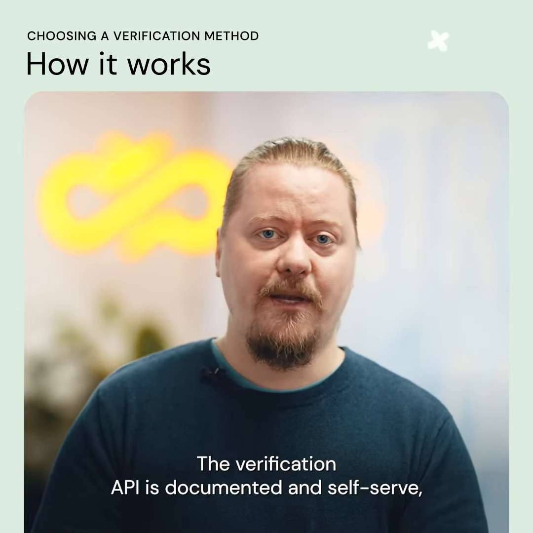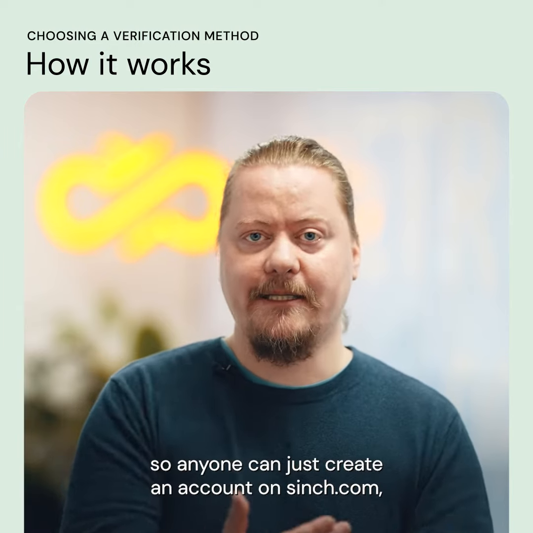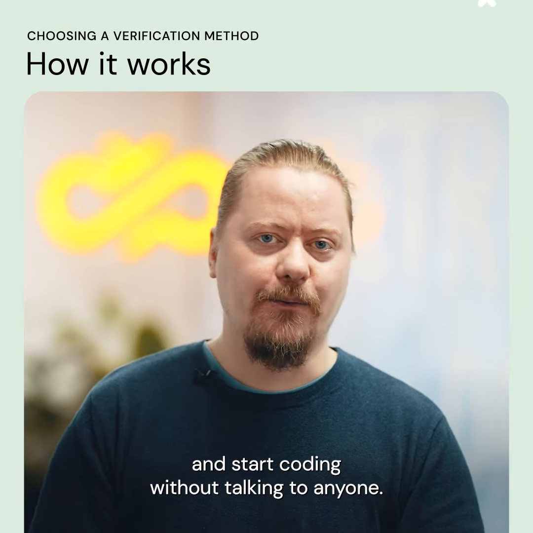The verification API is documented and self-serve, so anyone can just create an account on Sinch.com, read the documentation, get access to the REST APIs and start coding without talking to anyone.